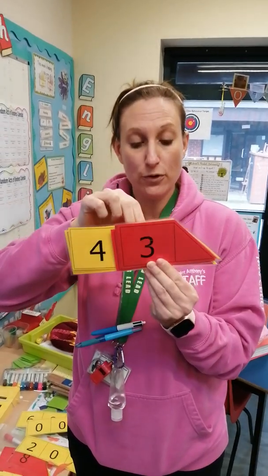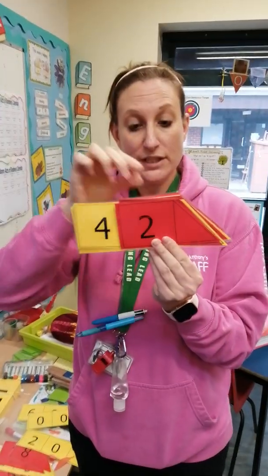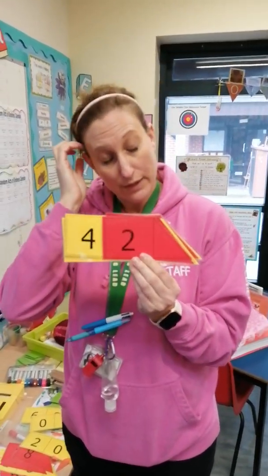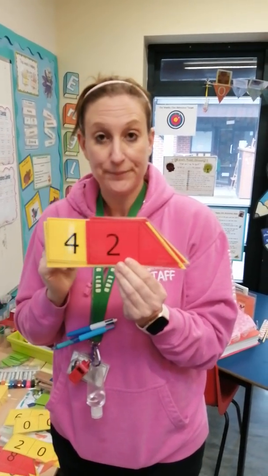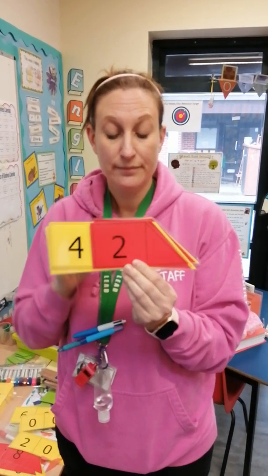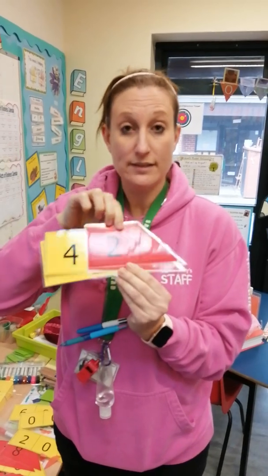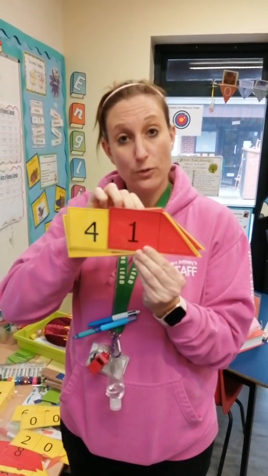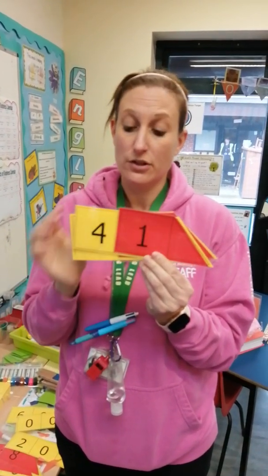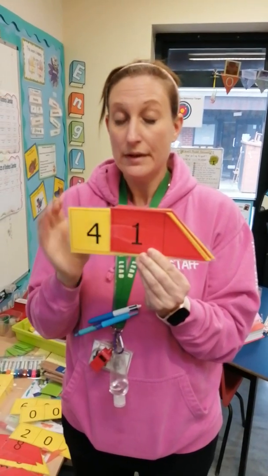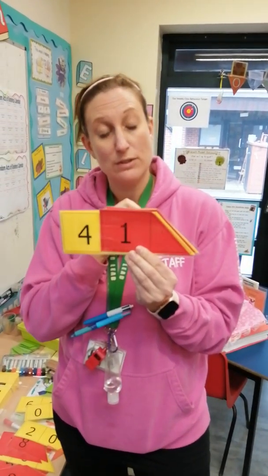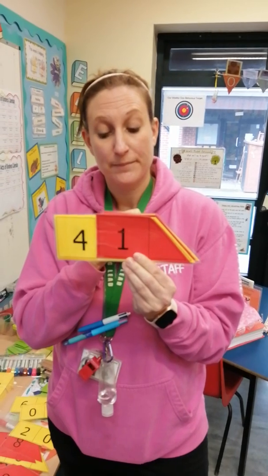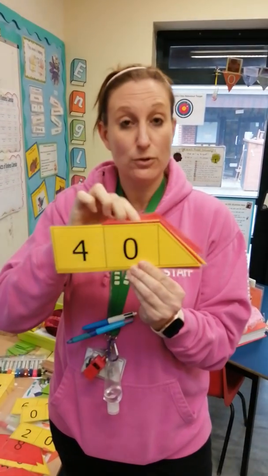44, 43, 42. So what will the next number be in this pattern? Pause the video now. Amazing. 1 less than 42 is 41, because 1 less than 2 is 1, 41. Right, pause the video. What's 1 less than 41? Marvellous. 1 less than 41 is the number 40.